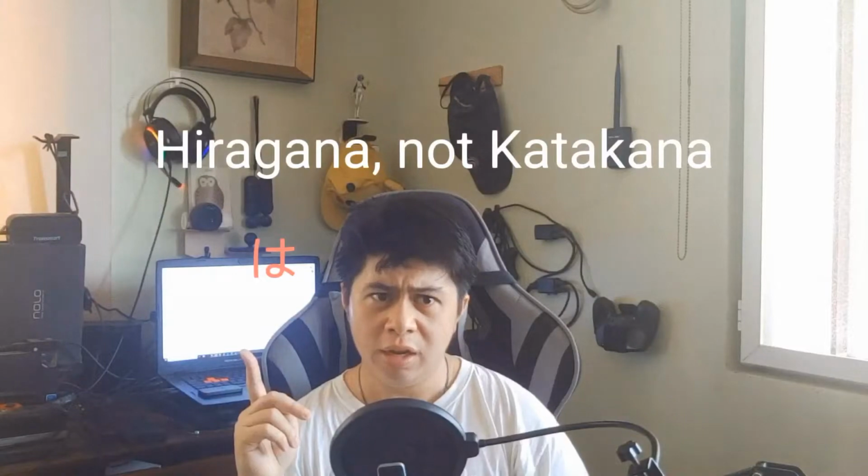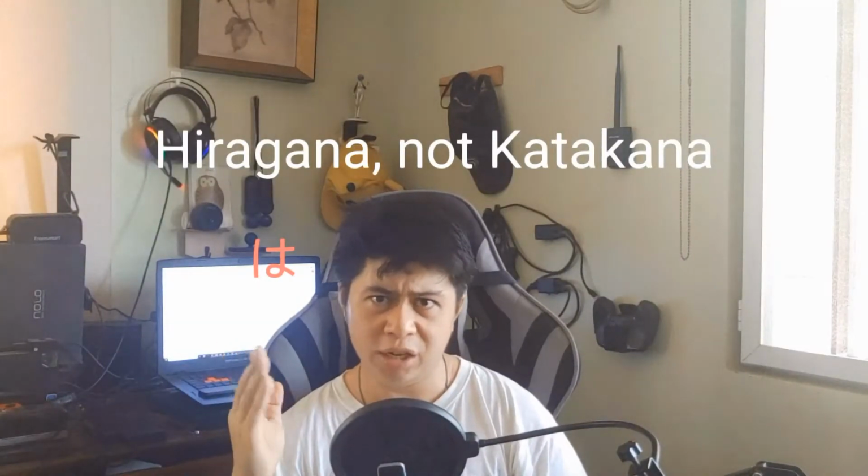If you're a complete beginner, the ha, which you read in hiragana, it's ha if it's a word. However, it also functions as a topic marker. This is not common in English sentences. As a topic marker, the ha is now read as a wa, and it identifies the topic.